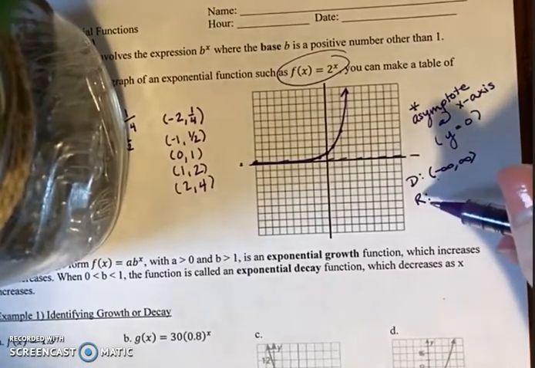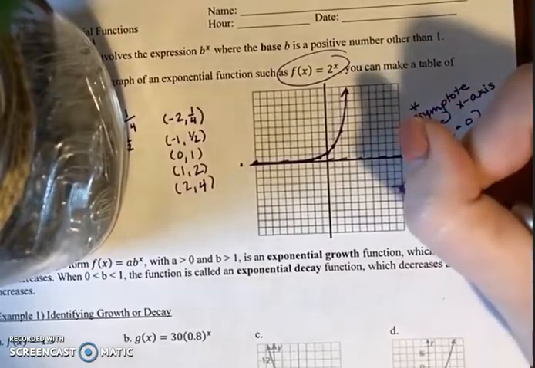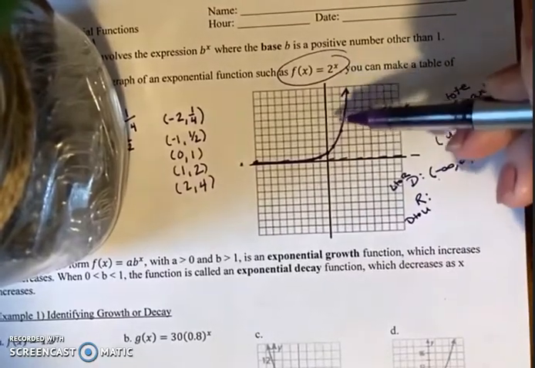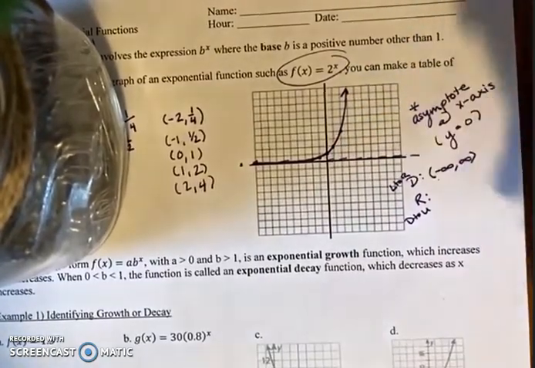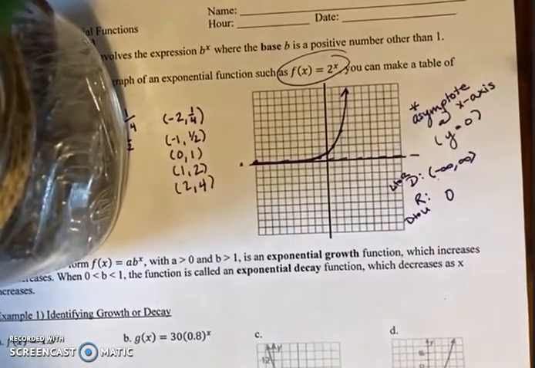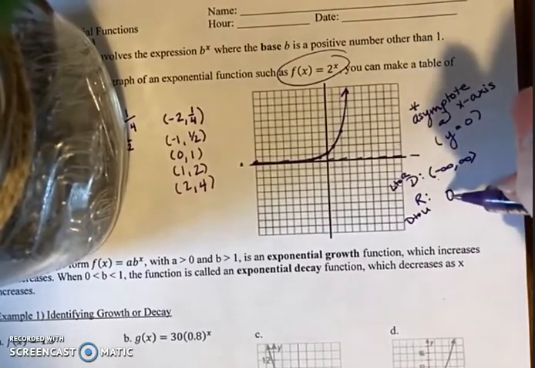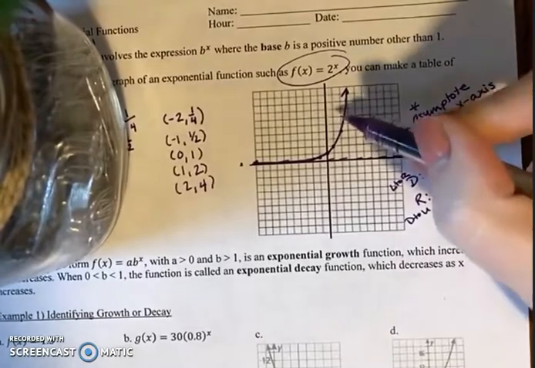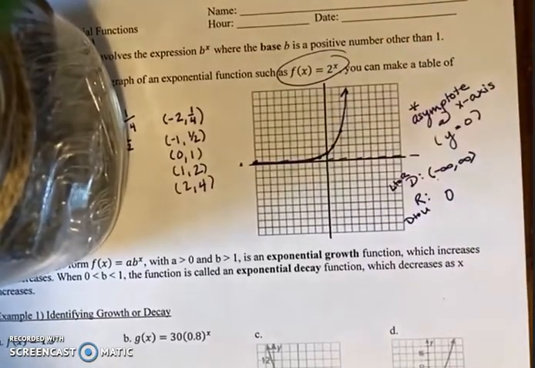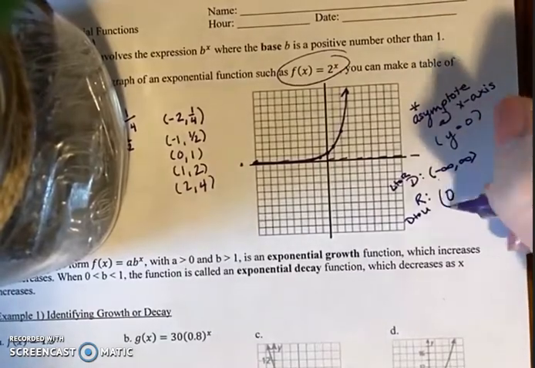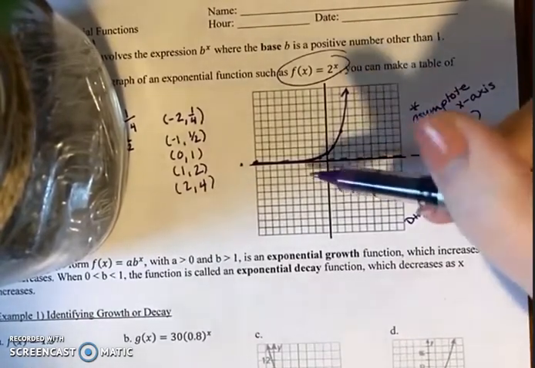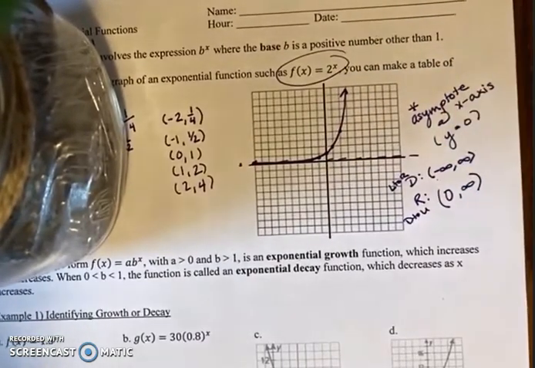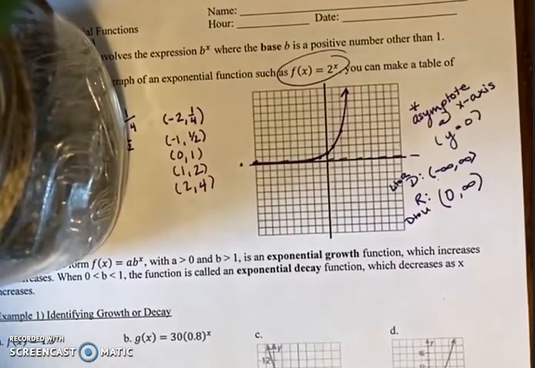For the range, it must be down to up. So domain is left to right. Range is down to up. The lowest this graph will go is 0. Now, a lot of people say, okay, it's a number, let's put a bracket. However, is 0 included? Will it actually ever touch 0? No. So it actually needs a parenthesis here. It's going to go from 0 all the way up towards positive infinity, which also needs a parenthesis because we cannot obtain that.